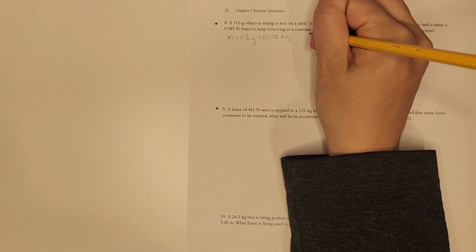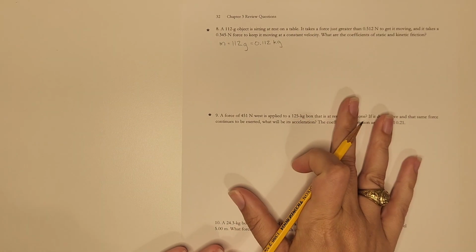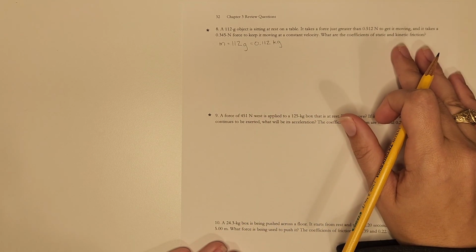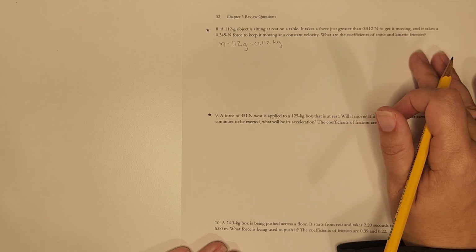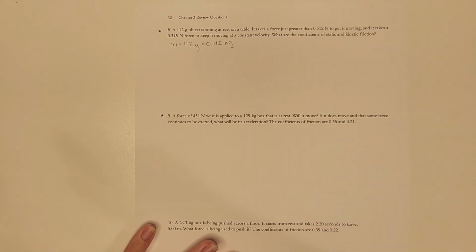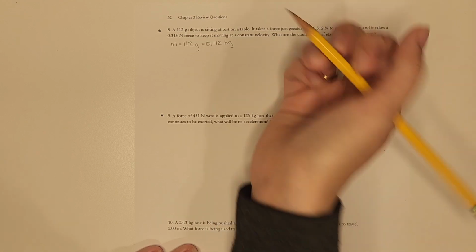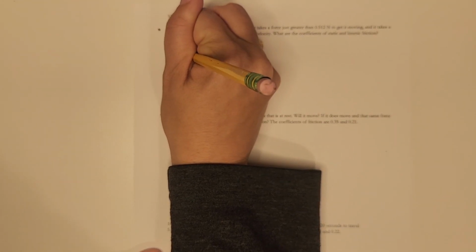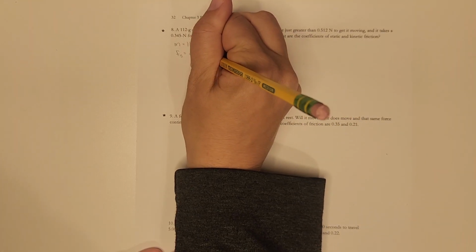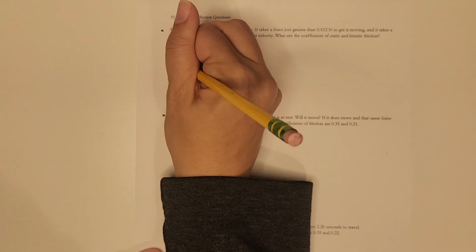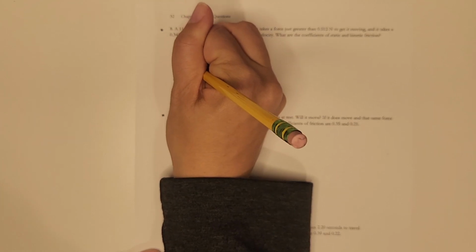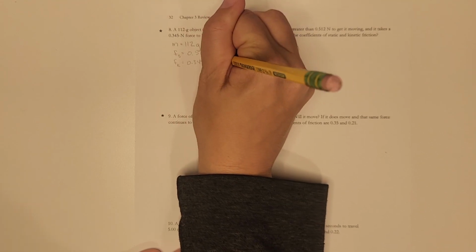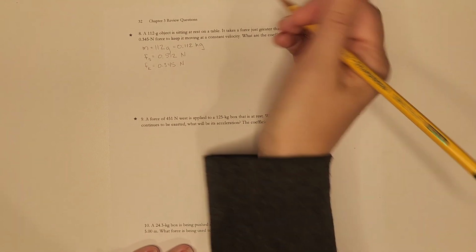So let's do the static one first. Static means it is not moving, and within that formula, you are determining how much force it takes to get it to start moving. So I'm going to put an Fs here just so I know which one they go with: 0.512, right? And then we have, I'm going to call it Fk, equals 0.345, and those are both newtons.